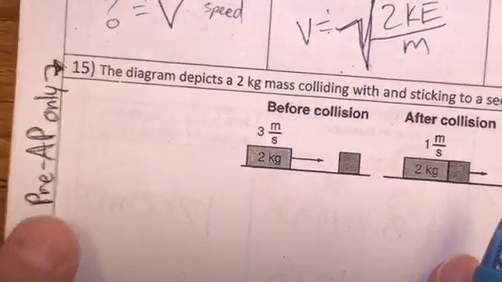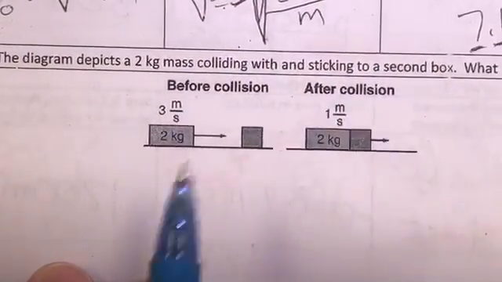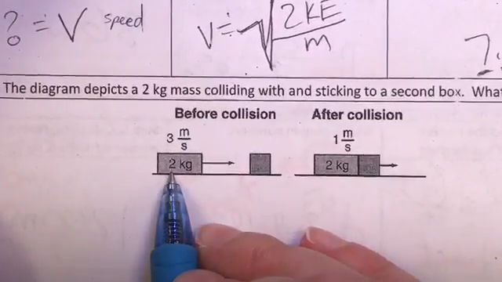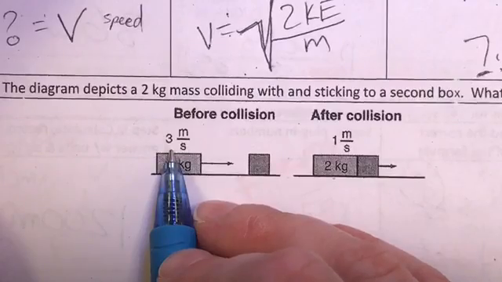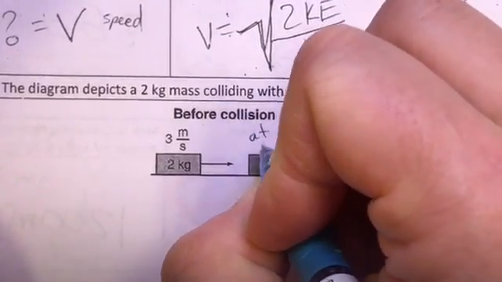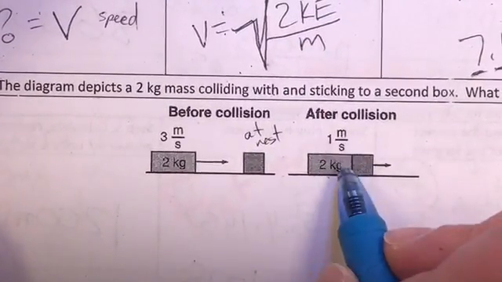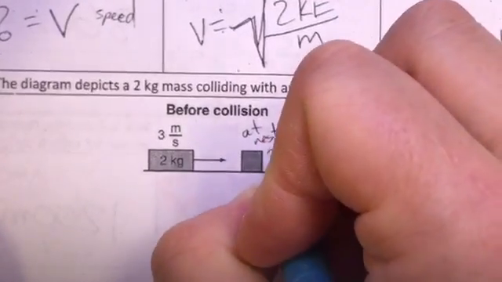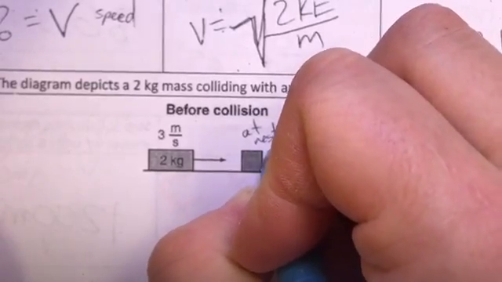Last calculation, again, this is pre-AP only. This is obviously a collision, so we're dealing with conservation of momentum. All right, we have a 2 kilogram mass. We have another mass. The 2 kilogram mass is going 3 meters per second. This one is at rest because it's not indicating a speed. And then once they've collided, they're now going 1 meter per second. So the question is asking for the mass of that block right there.